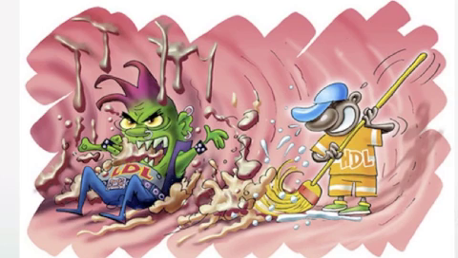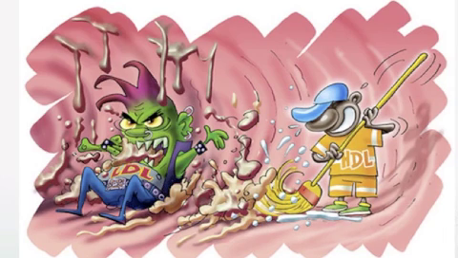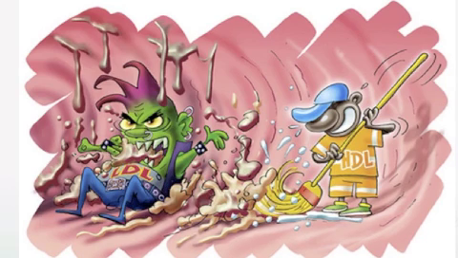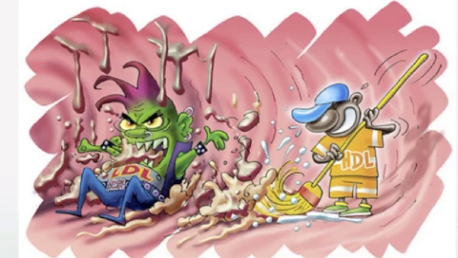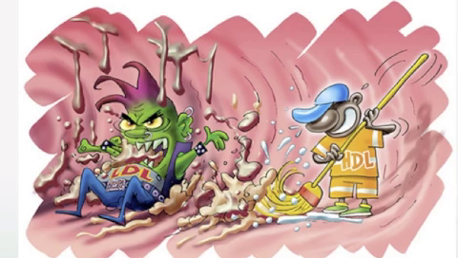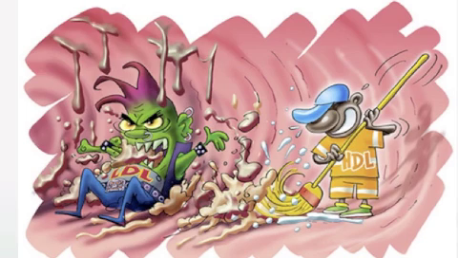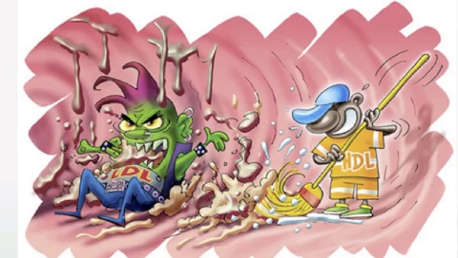And LDL is a type of cholesterol that is not so good. It builds up in your arteries and it can cause heart disease. The HDLs are the good guys. They remove the excess cholesterol from your body, and they take it back to the liver so that it can be processed.